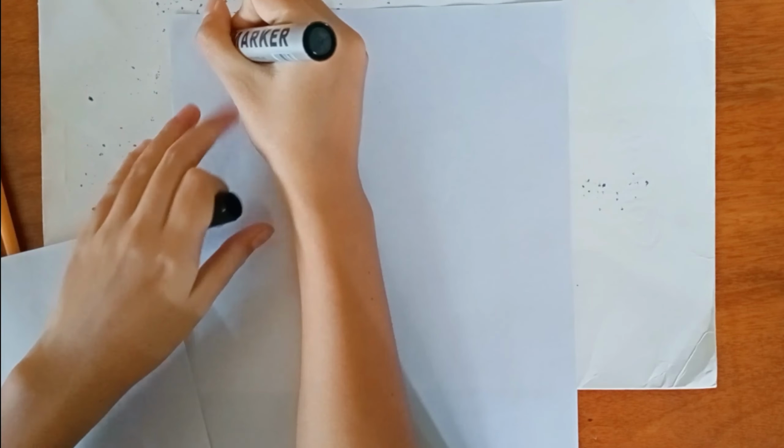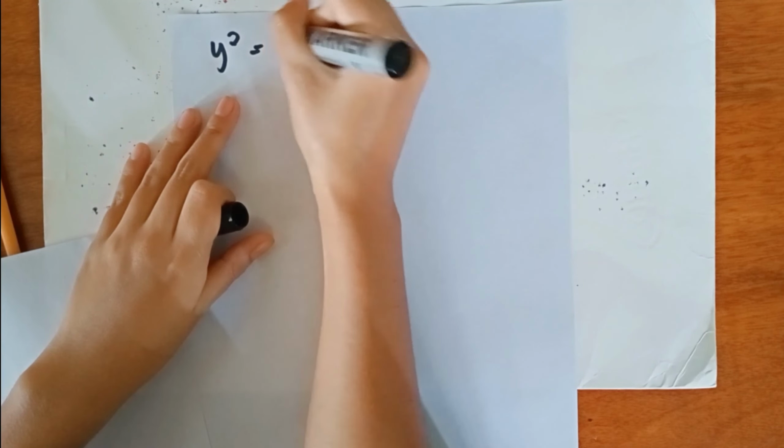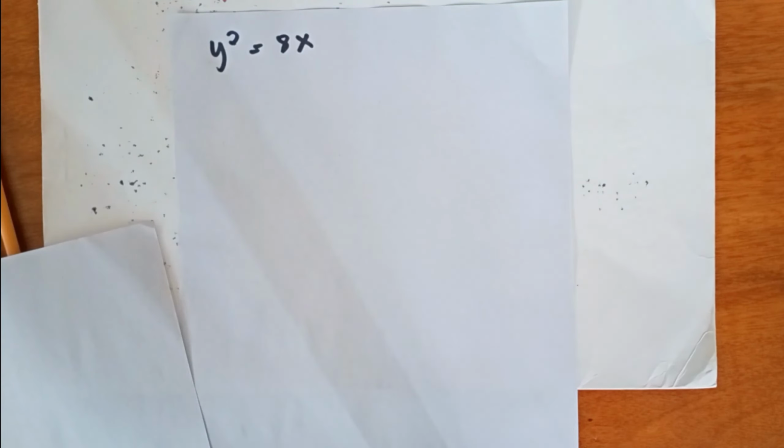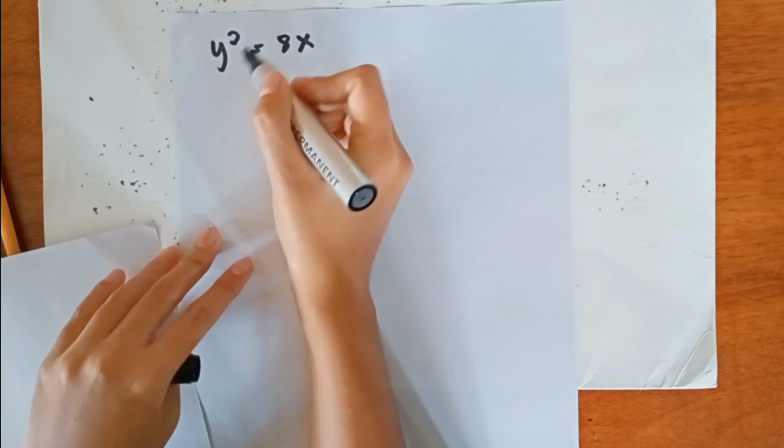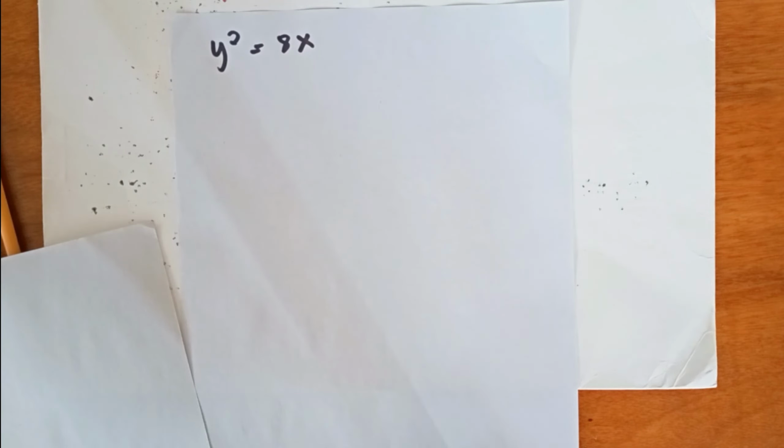The given equation is y squared equals 8x. We have two equations, the horizontal and the vertical. The horizontal is y squared equals 4px, and for the vertical, we have x squared equals 4py. Since this is y squared, we have a hint that our parabola is horizontal.